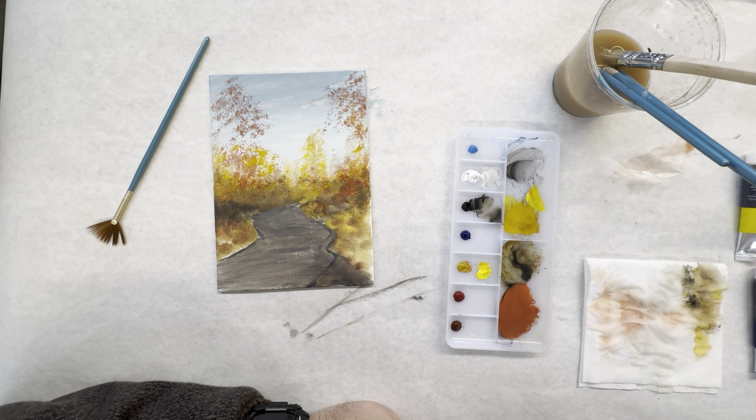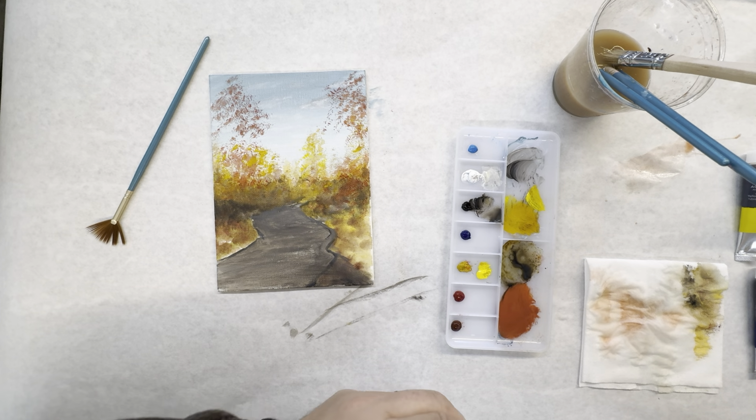Now I want to create, I got to have my tree trunks. So this is always something that scares me a little bit because I want to make sure my trunk is not too wide. I want to make sure it's not too narrow. I want to make sure my branches look good. But I'm going to use this brush right now.